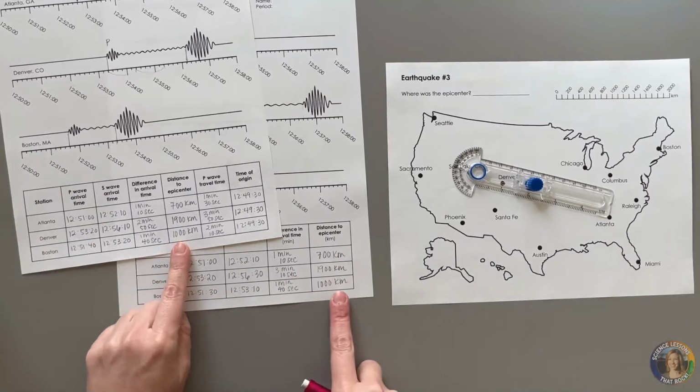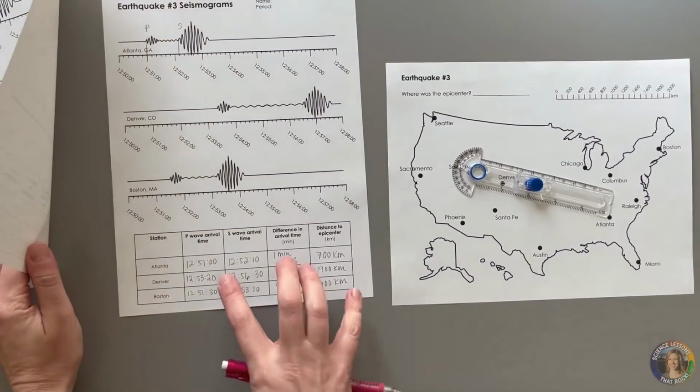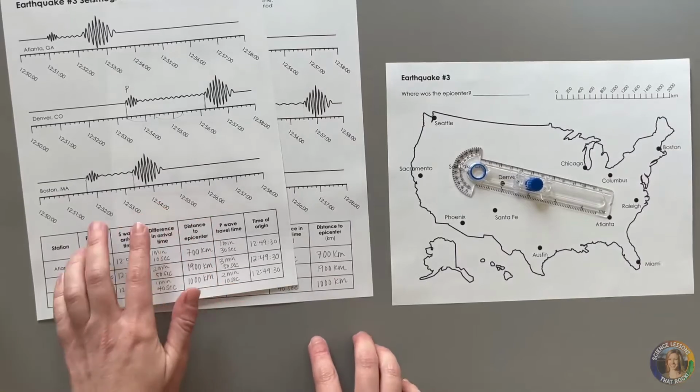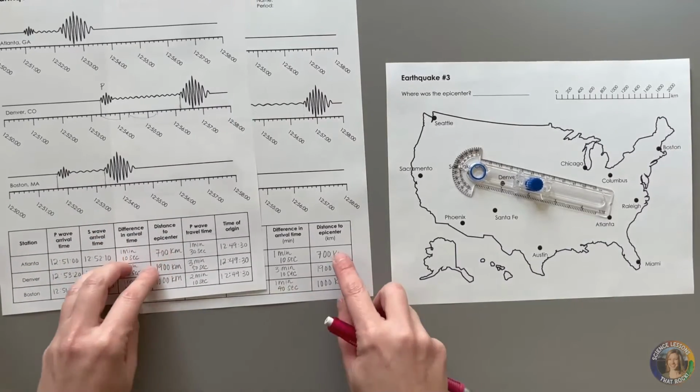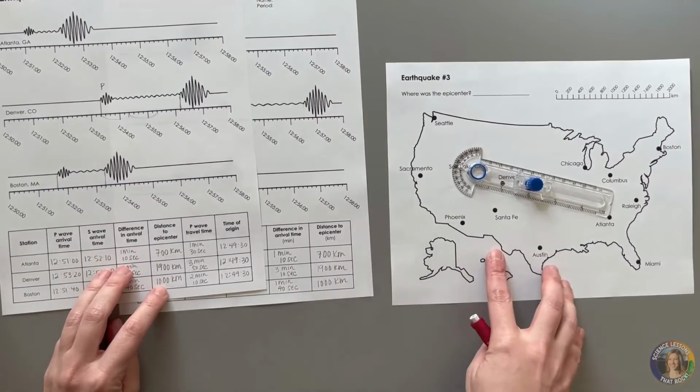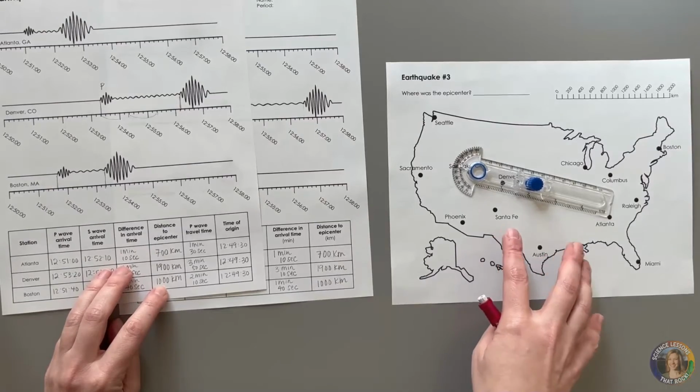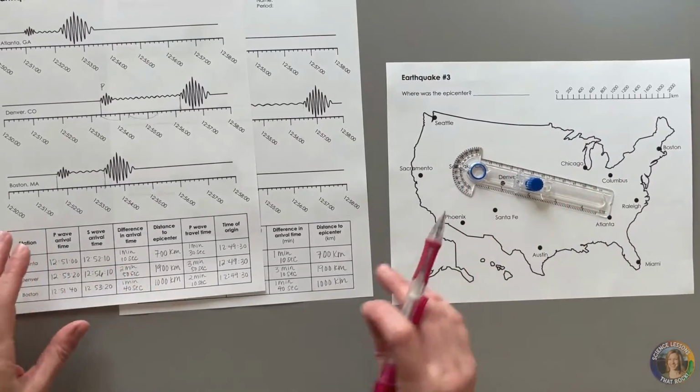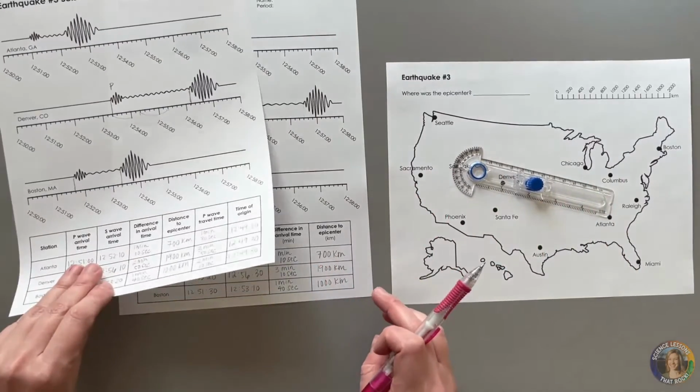But either way, if you have your SPED kids using this version and your on level or honors kids using this version, either way you should be getting the same distance. So when they go to do the epicenter, they're going to get the same answer, the same map. Okay, so don't worry if those times are slightly off.